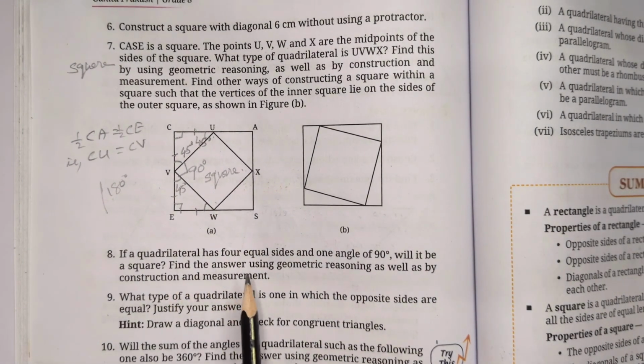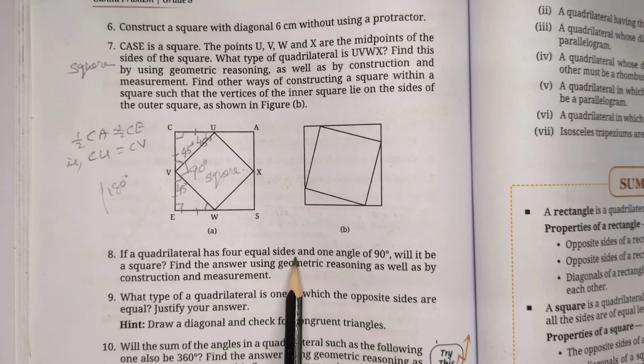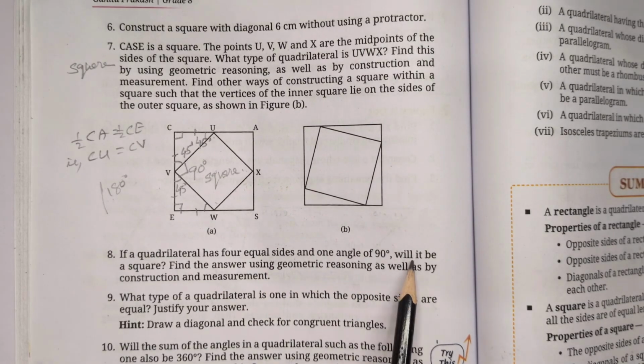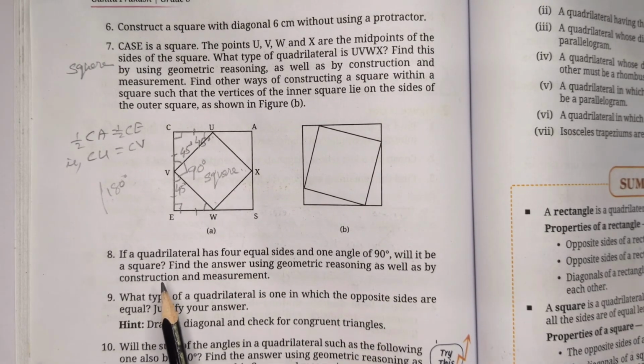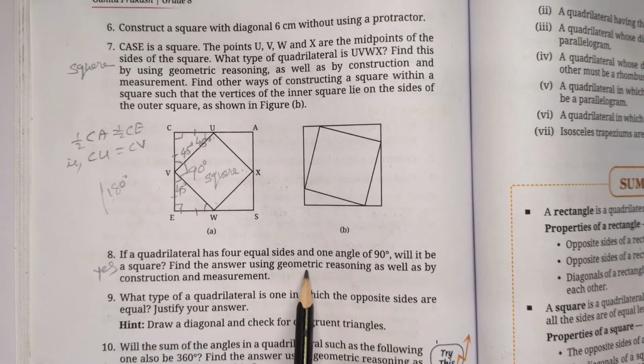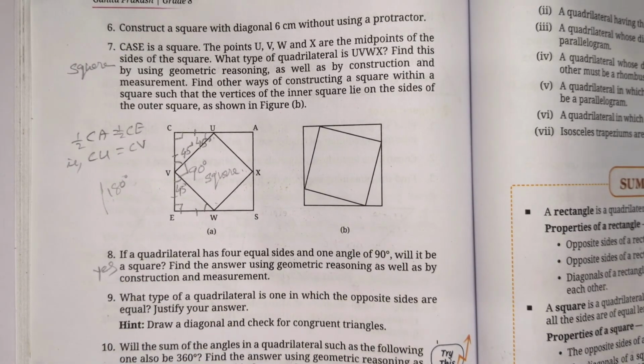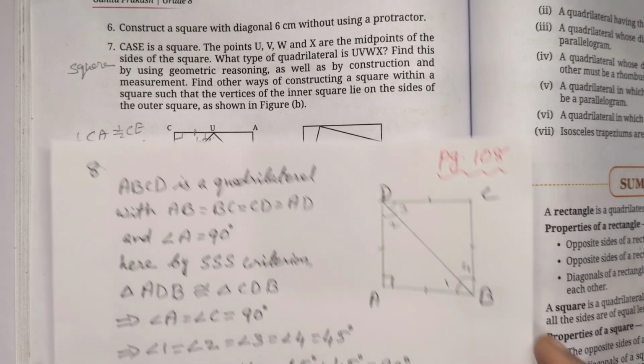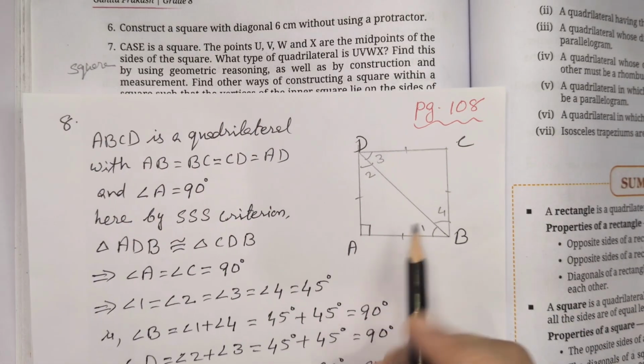Eighth question: if a quadrilateral has 4 equal sides and one angle is 90 degrees, will it be a square? So we can write yes. Find the answer using geometric reasoning as well as by constructing and measurement. Now we can draw the square in the same way.